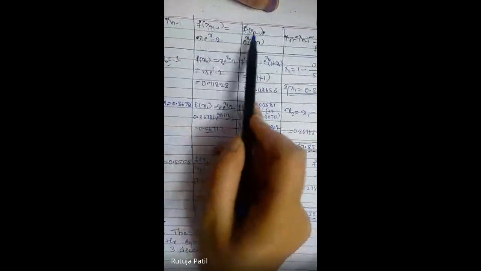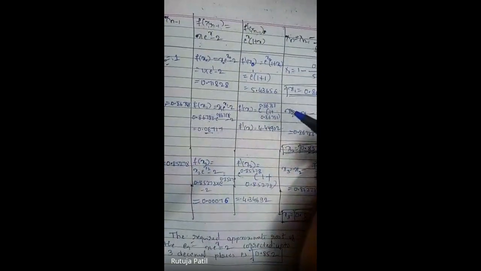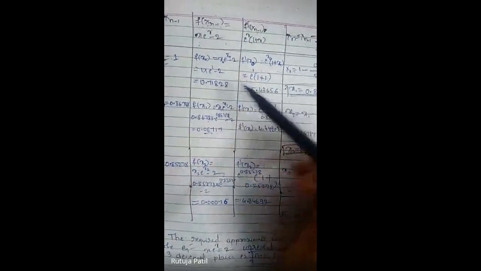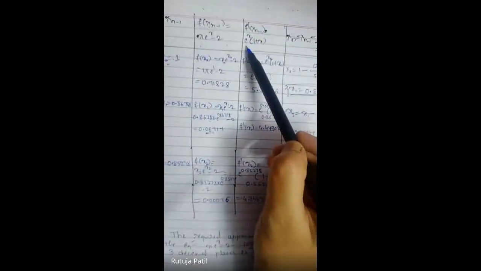So write down the corresponding equations. F of xn, that is nothing but the given equation which is converted in the form of f of x equals 0. That equation we need to take here. That is what? x into e to the power x minus 2. Similarly for f dash, e to the power x in the bracket 1 plus x.